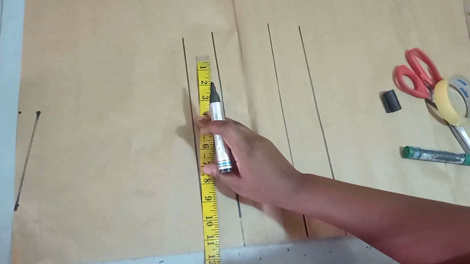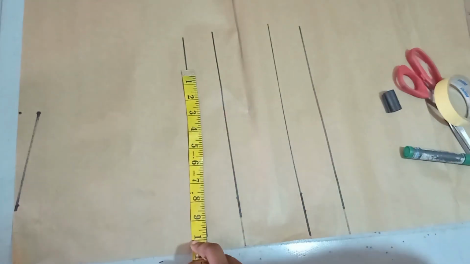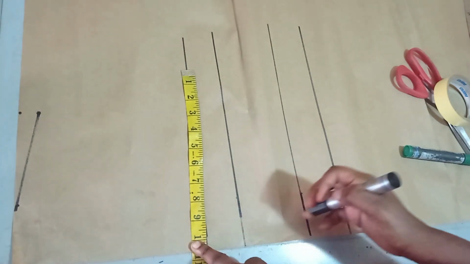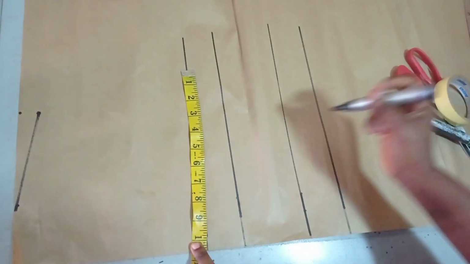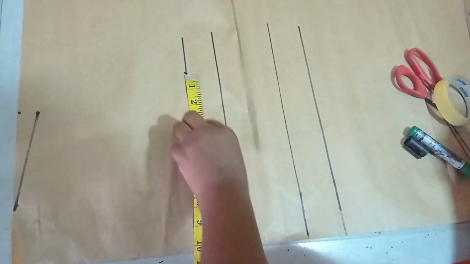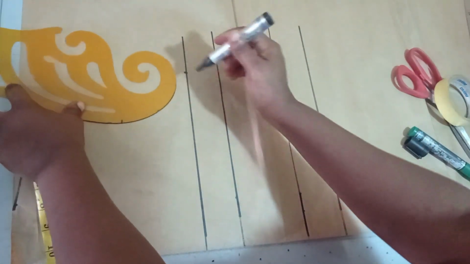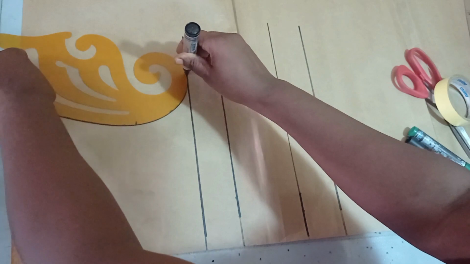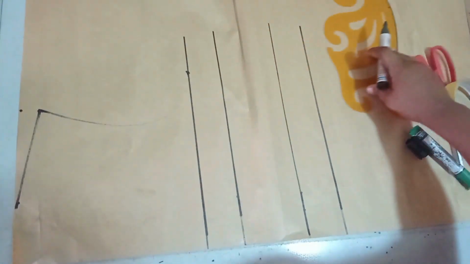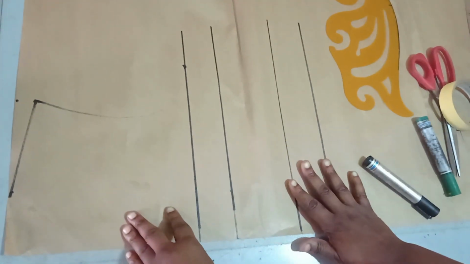To draw my armhole curve, I'm going to take my bust measurement, which is 41, divided by 4, which is going to give me 10 1/4. So I'm taking that now, and then using the curved ruler I'm going to connect my armhole. Quickly I'm going to leave this now so that we can work on the bustier part of the dress.